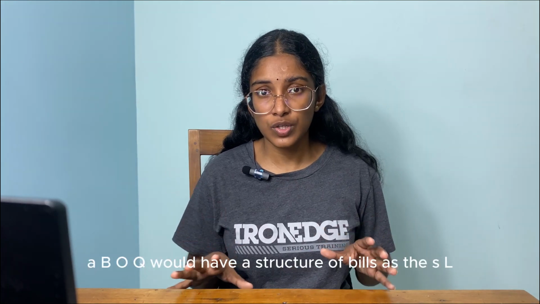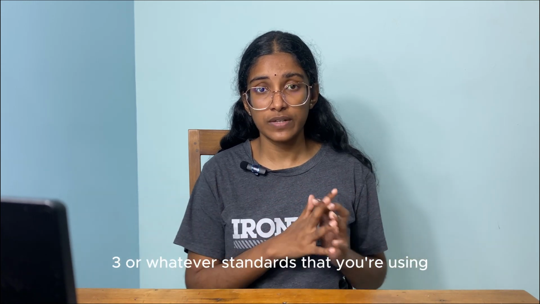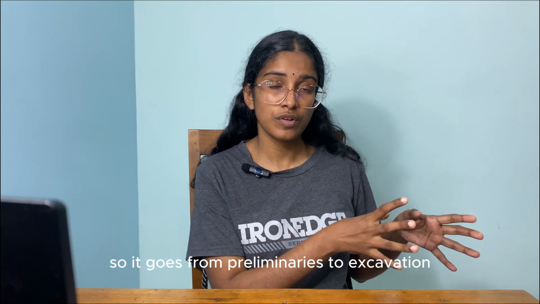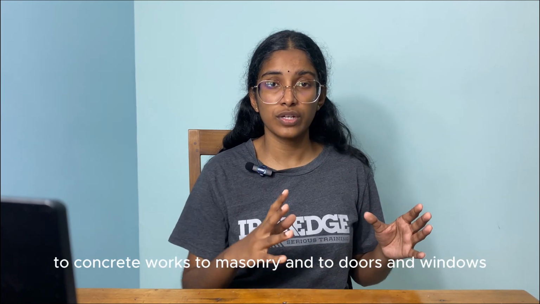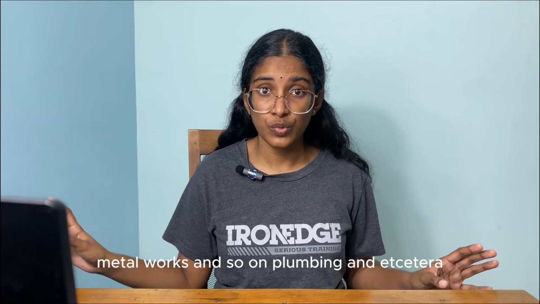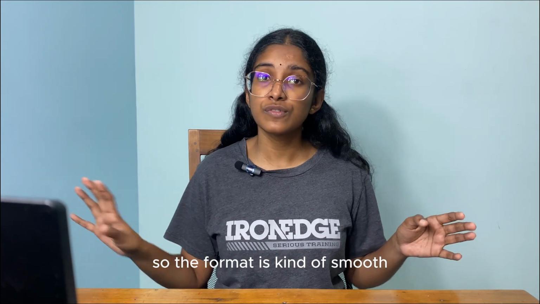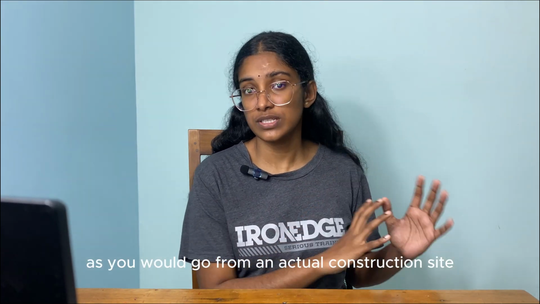So basically a BOQ would have a structure of bills as in SLS 573 or whatever standard you're using. So it goes from preliminaries to excavation to concrete works to masonry and to doors and windows, metal works, and so on, plumbing and so on. So the format is smooth flowing, as you would go on an actual construction site.